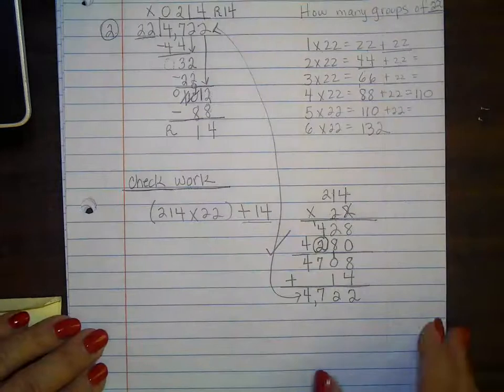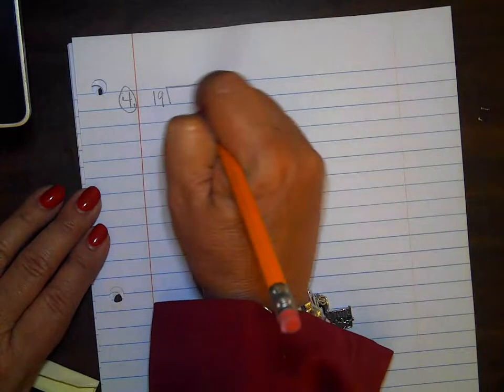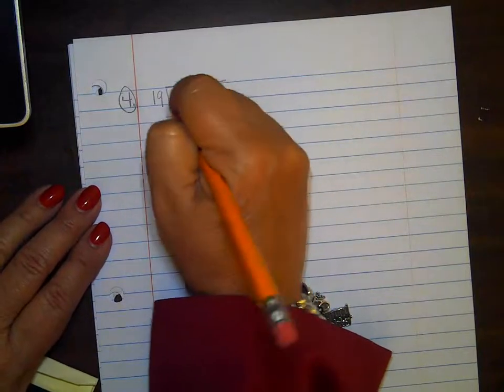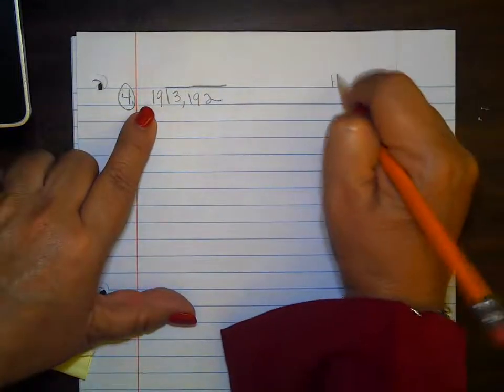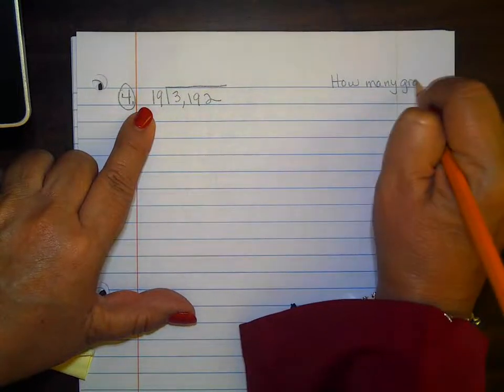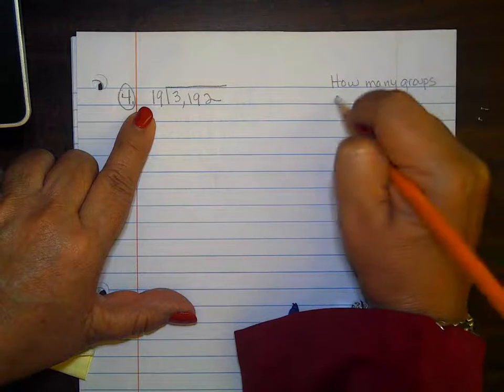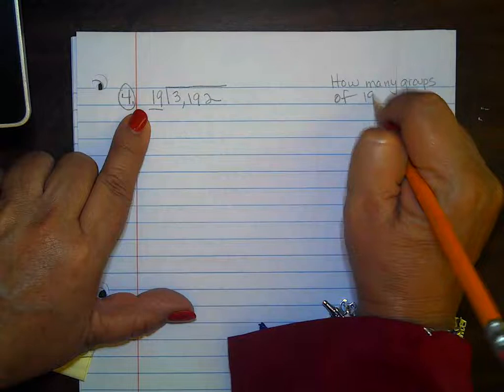Let's look at number 4. Number 4 is 19 goes into 3,192. I'm going to do the same thing. How many groups is what you're thinking about. I'm going to look at my divisor. How many groups of 19?